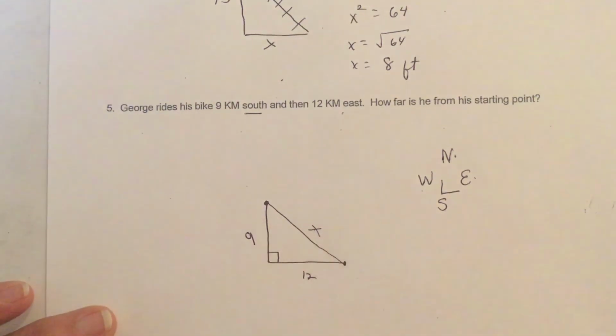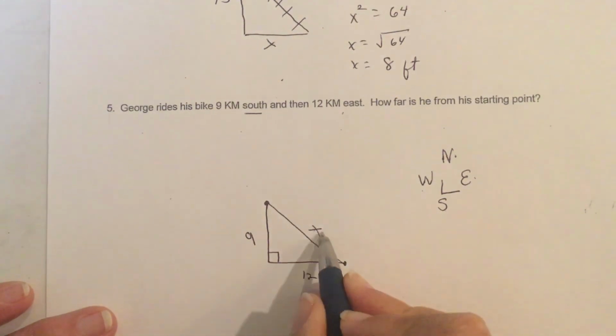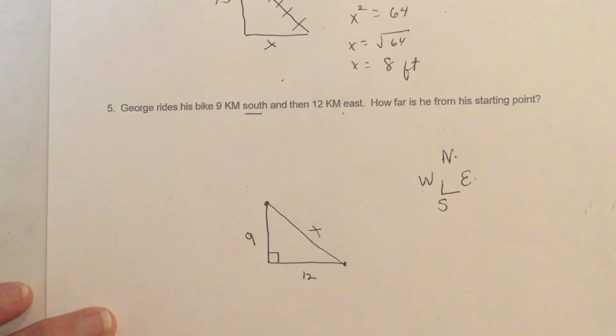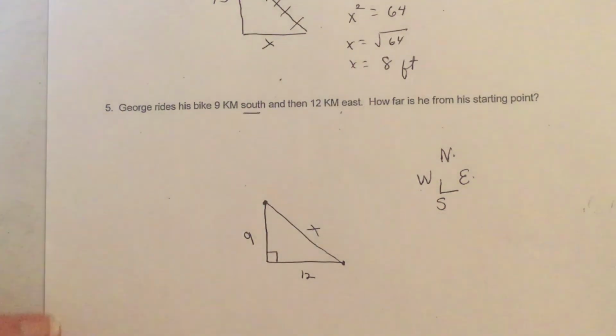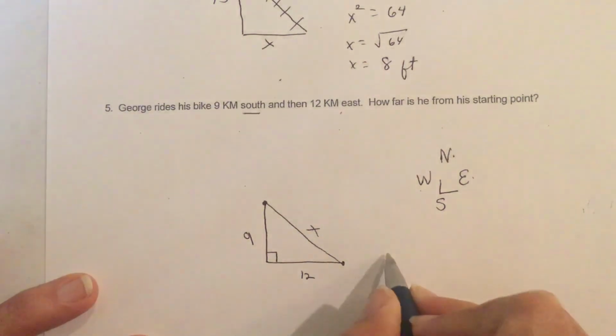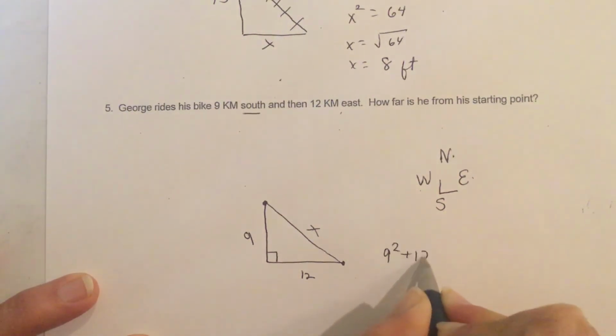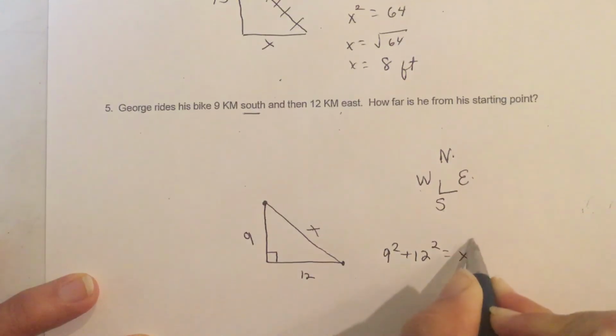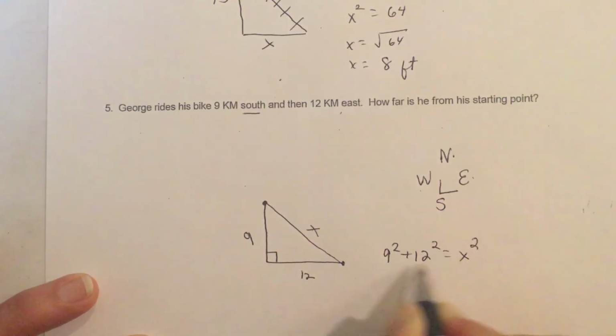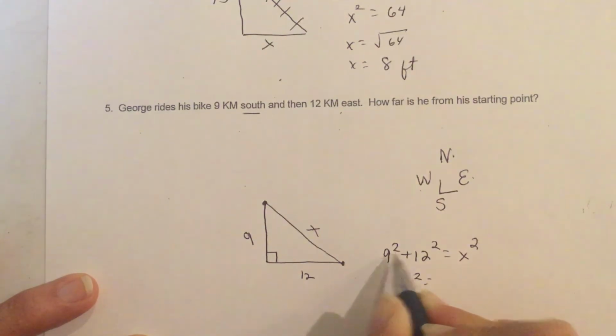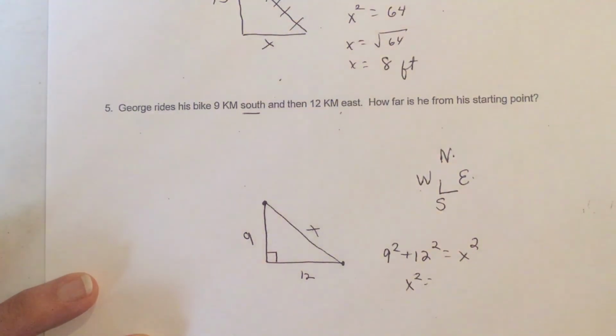My hypotenuse is x. So again, ask yourself if the answer you get should be more or less than 12. In this case, it should be more because it's the hypotenuse, which is the longest side. Remember, the hypotenuse is always the one that goes after the equal sign. In this case, the numbers are side by side, so I'm going to add 81 plus 144.